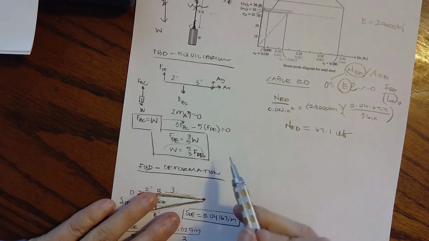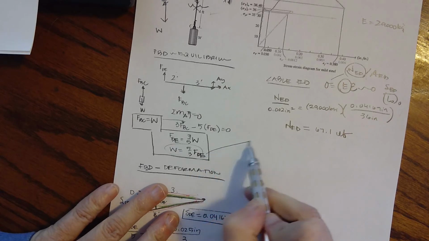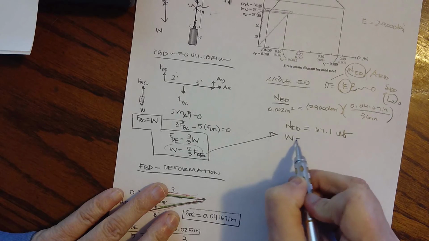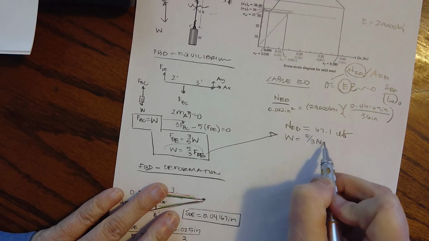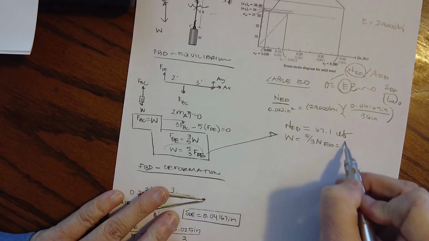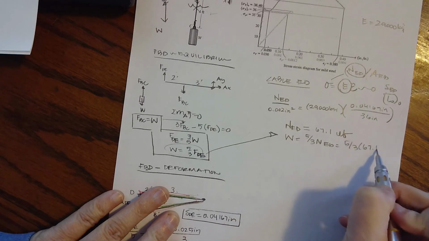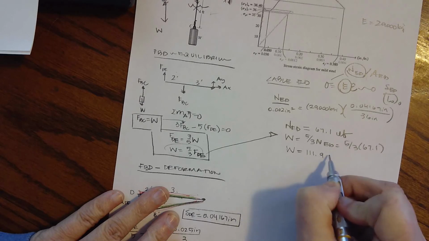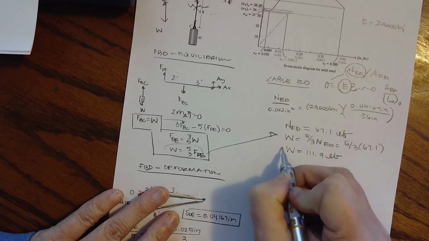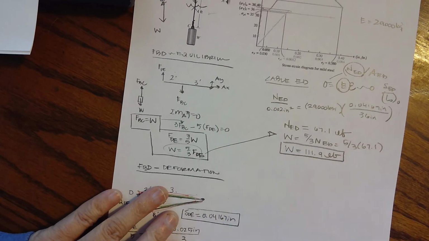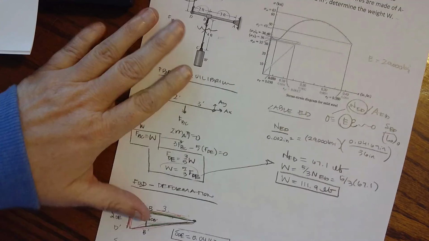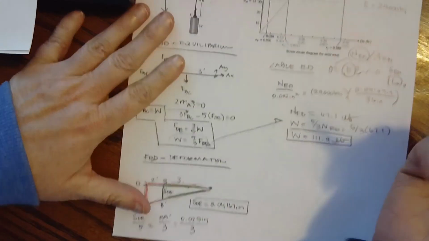Now I can go back and use my statics, and that tells me that my weight is 5/3 of the normal force, 5/3 of 67.1. So the weight that causes that rotation is 111.9 pounds. Now that we have that, it says determine the strain in the wires.